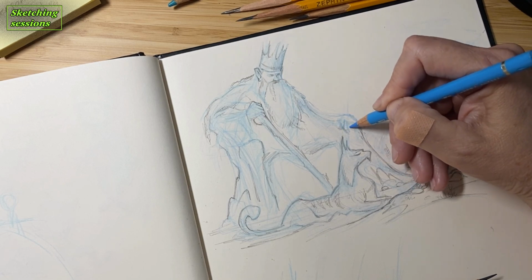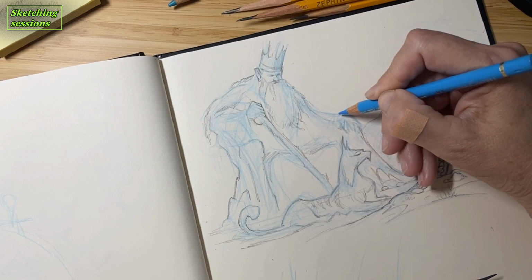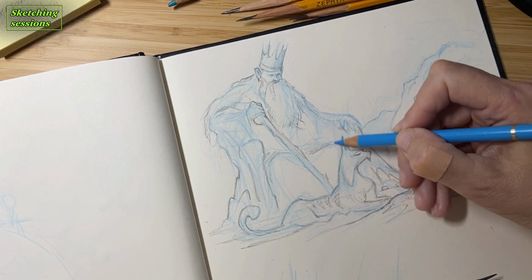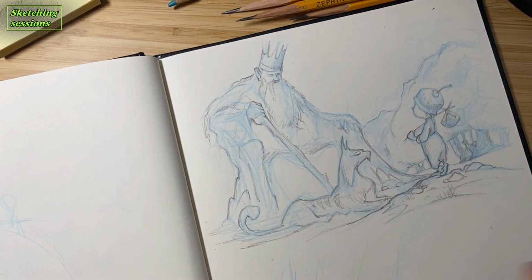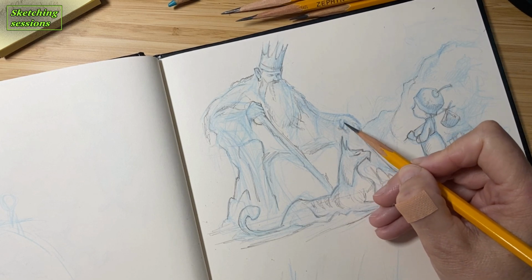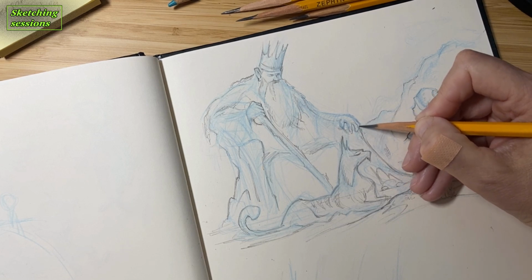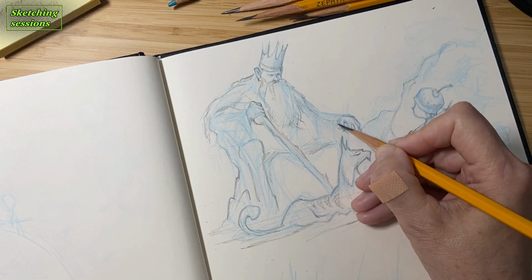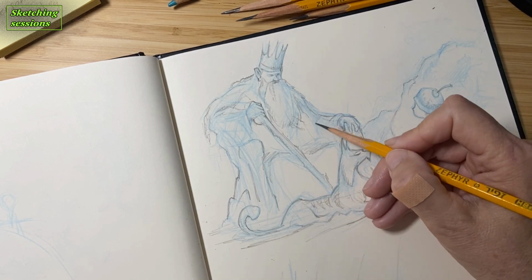Even in the fantasy world, in your imaginative world, you have to make your art believable, to make your creatures, your heroes believable, and I keep it in my mind. I try to keep it in my mind almost always. I don't like this posture of the hand, but okay, I will fix it a little bit later.